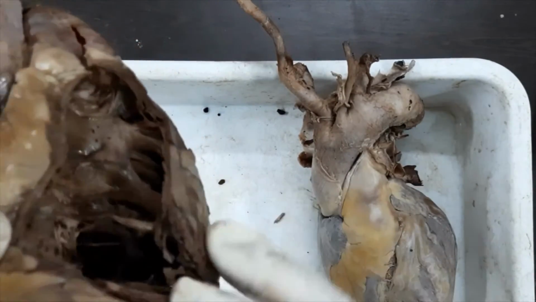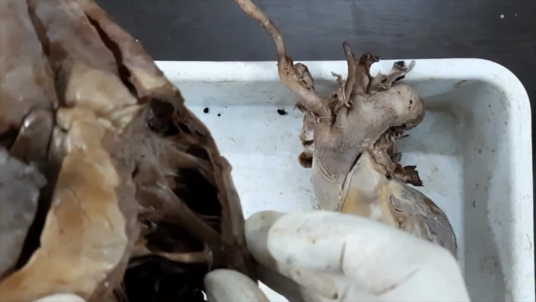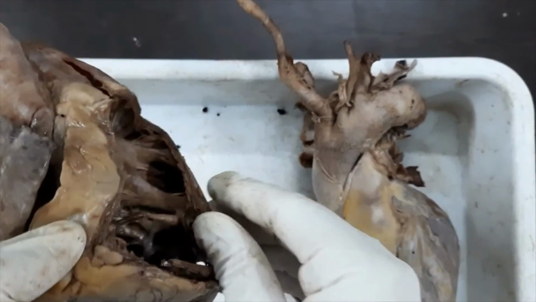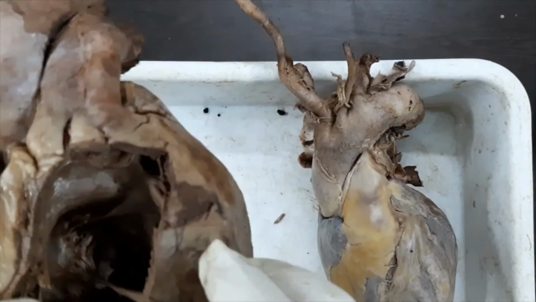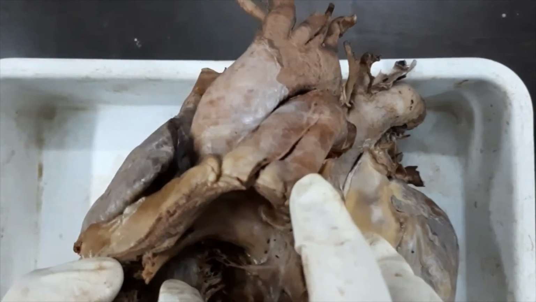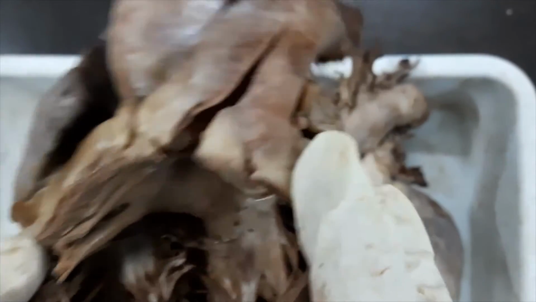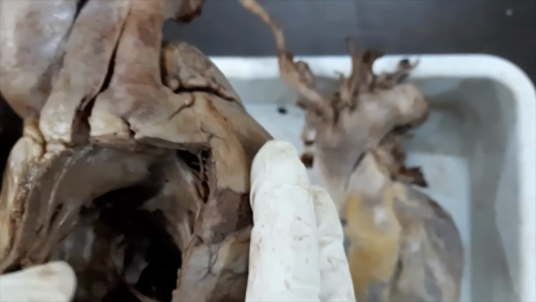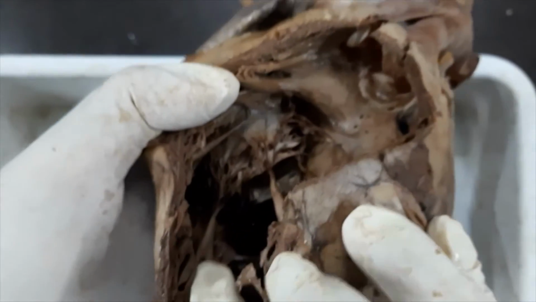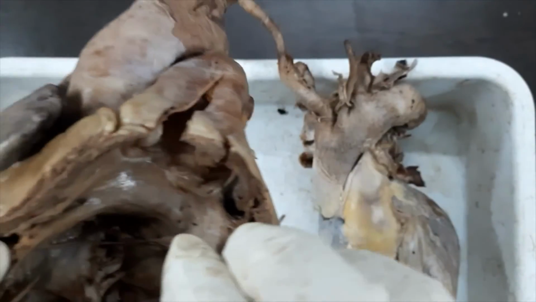The third type of trabeculae carneae is the free papillary muscle. See this papillary muscle, taking origin from the anterior wall. This is the anterior papillary muscle, and there are thread-like processes coming out from its apex. There is another posterior papillary muscle, sometimes called inferior also, and there is a small septal one here.